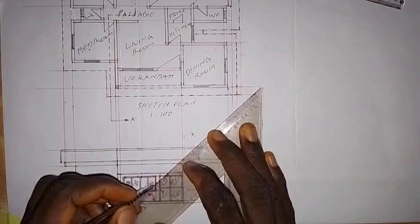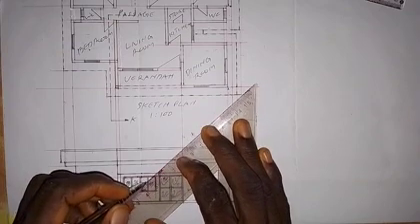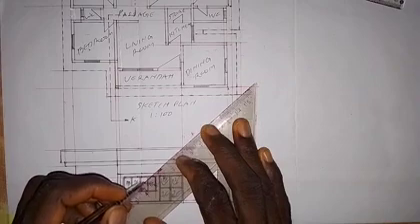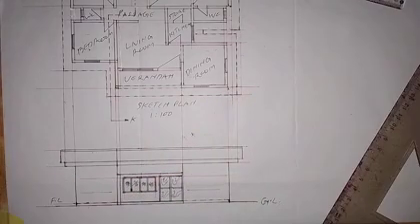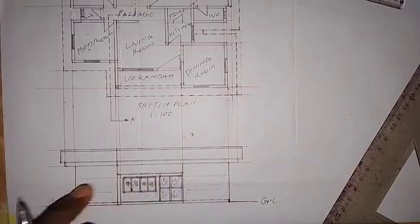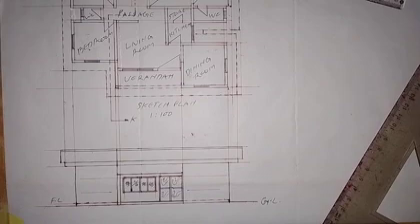Alright, so this shows that this is glass. I will also do the same thing here and here. While I pause the video, when I'm done, I will come and show you what we have done.